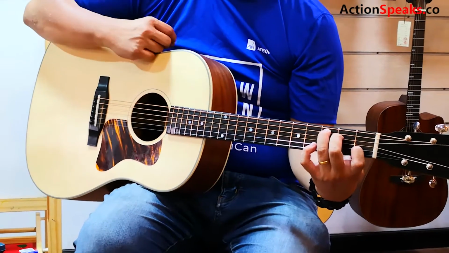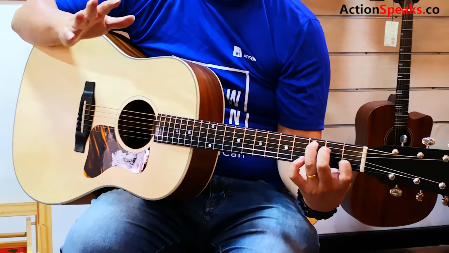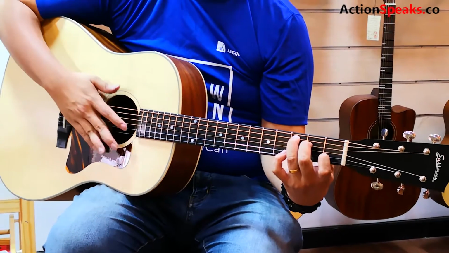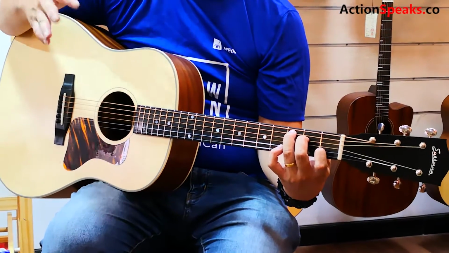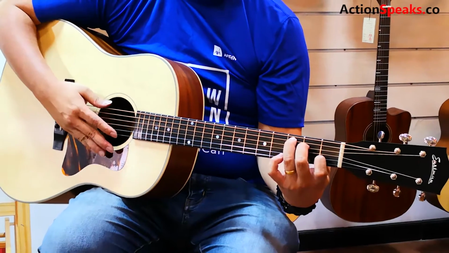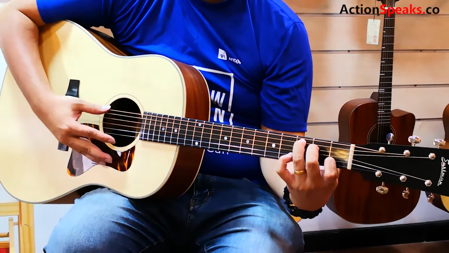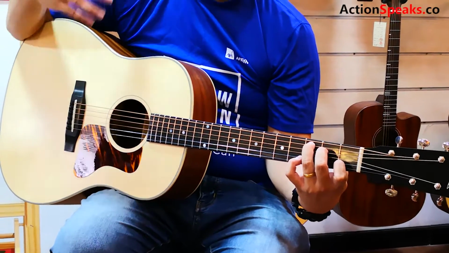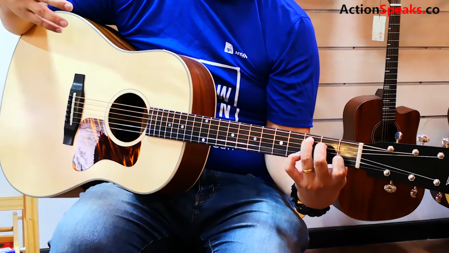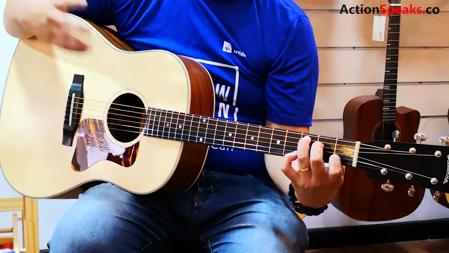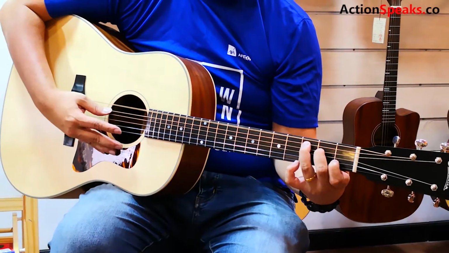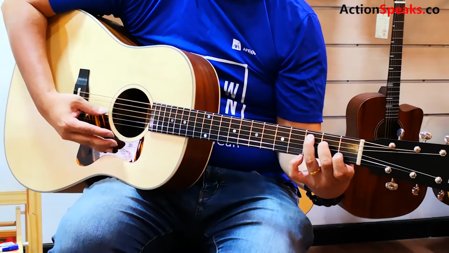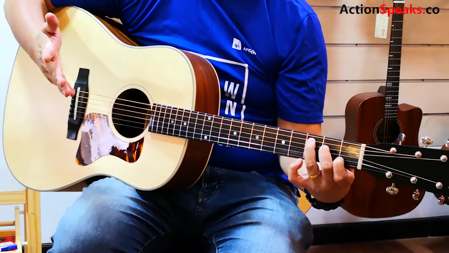Now, how do you know whether you are pressing the chord correctly? It's when you try to hit all the strings and see whether the notes come out clearly or not. So this is how you do it. You can hear all the notes coming out. If you have this kind of issue, for example, that means you are not pressing it correctly.